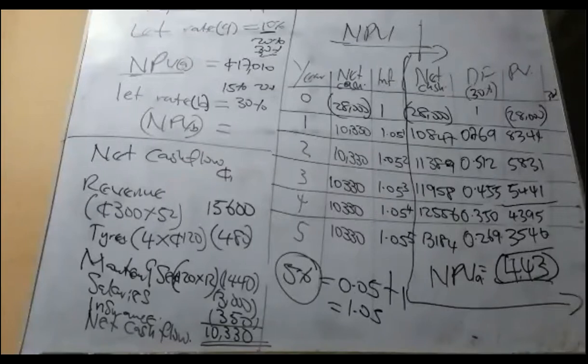This one is 8341. Now let's check year 2. It must give us something bigger than this. 11,389 by 0.512.